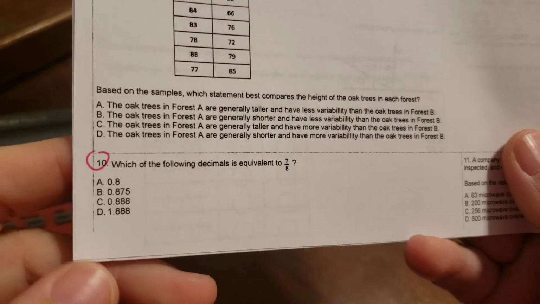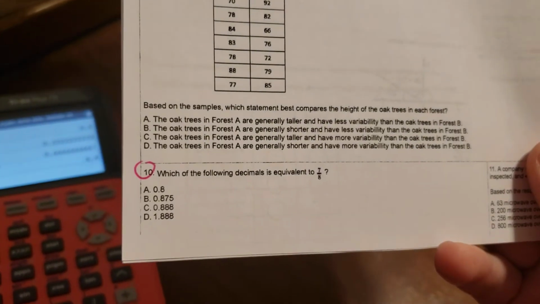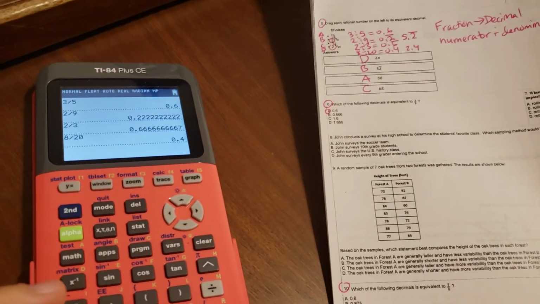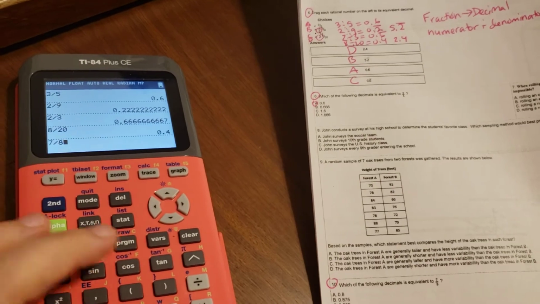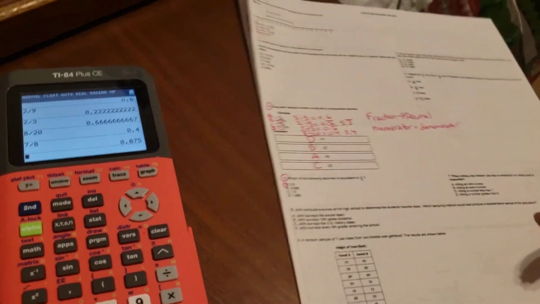And 7/8. 7/8 is 0.875. I know that from looking at eighths. I've worked with them a lot. But let's put it in the calculator and make sure. 7 divided by 8, 0.875. Yep, that's B. Alright.